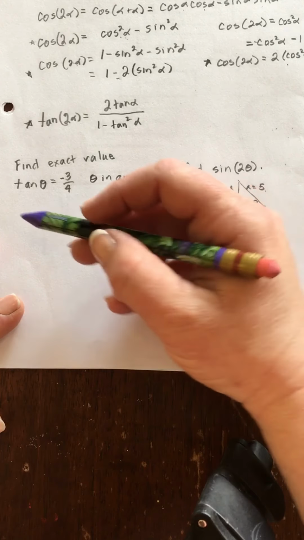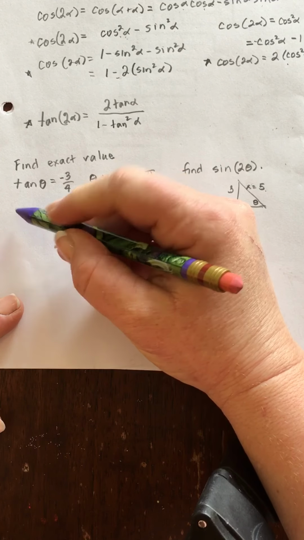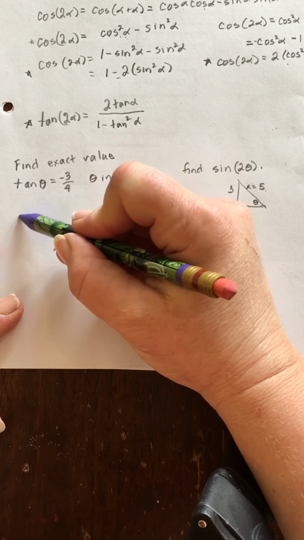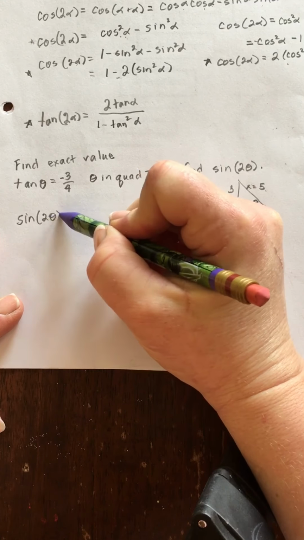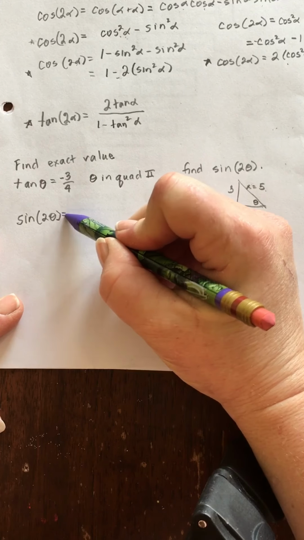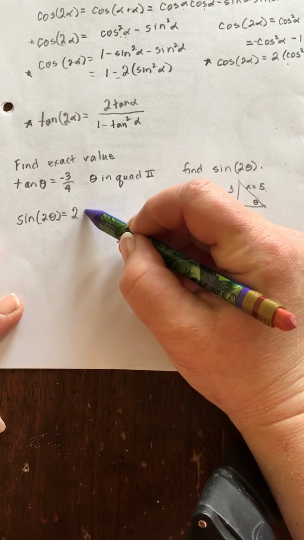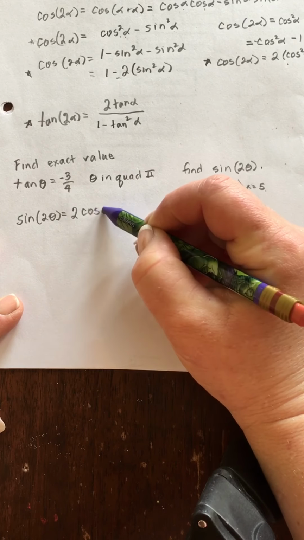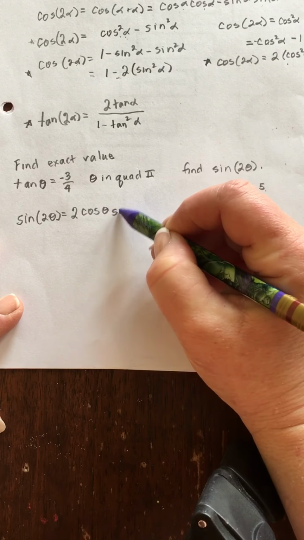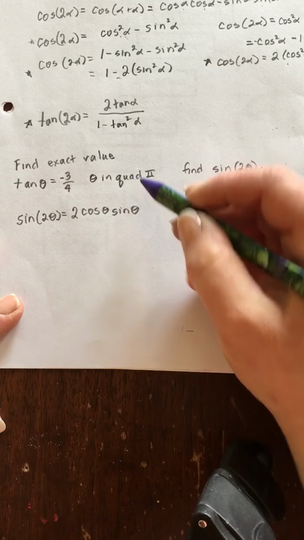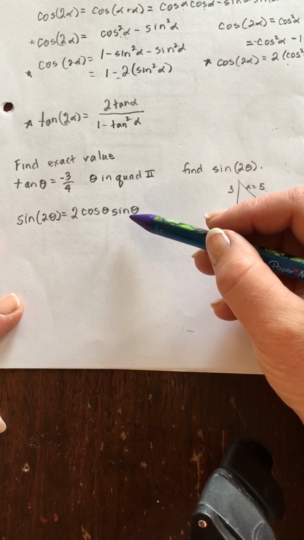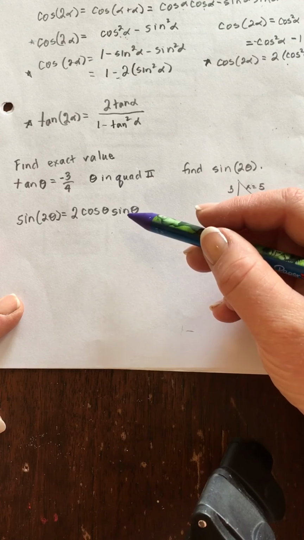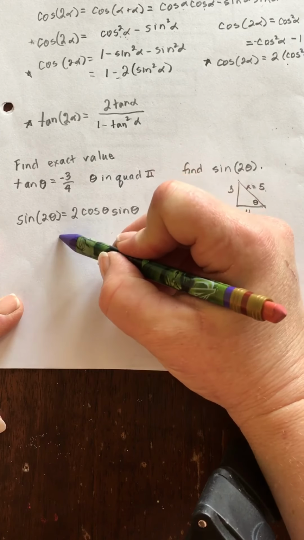Okay, so then I'm going to go back here, and I'm going to say, well, I've got an identity for the sine of 2 theta. Let's start with that. So I have the sine of 2 theta, and that is going to be equal to 2 times the cosine of theta sine of theta. Okay, that's from my identity. Then I'm going to substitute my values.